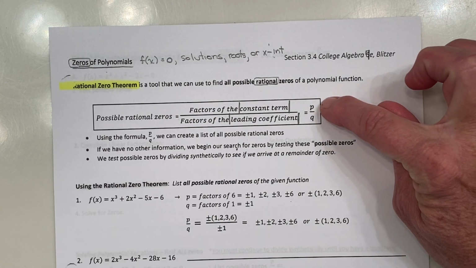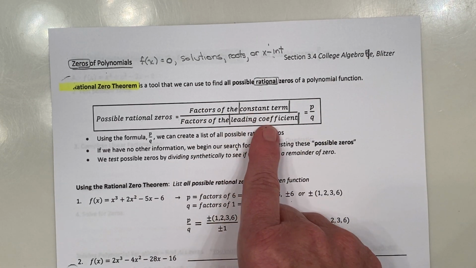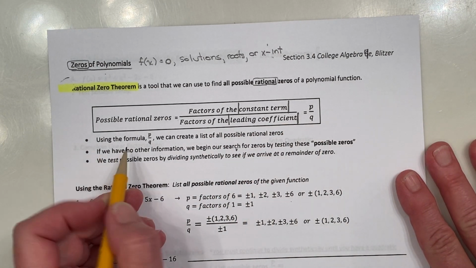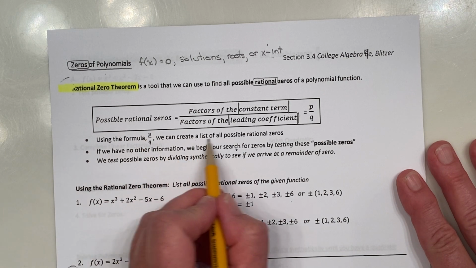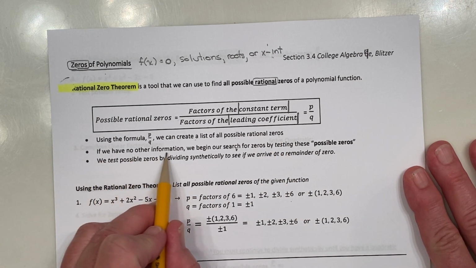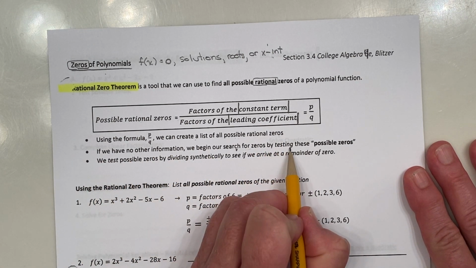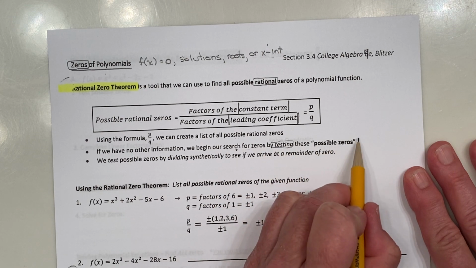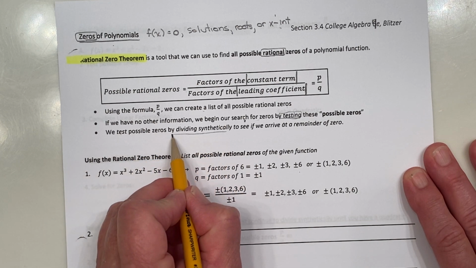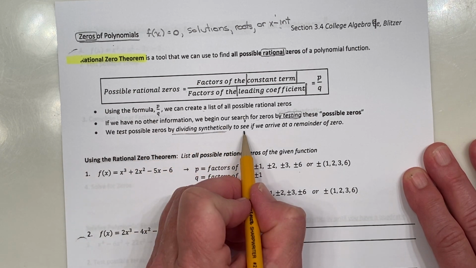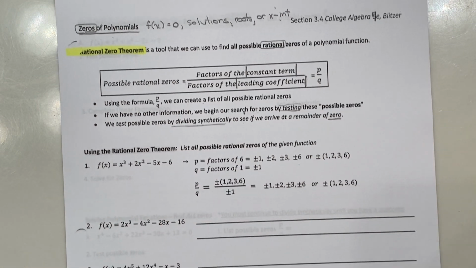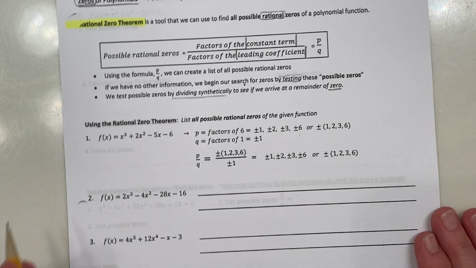So I'm going to define P to be the factors of the absolute value of the constant term, and I'll define the letter Q to be the factors of the leading coefficient. Using the formula P divided by Q, we can create a list of all possible rational zeros of a polynomial function. If we have no other information, we begin our search for zeros by testing these possible zeros, these numbers in this list. And we test possible zeros by dividing synthetically. We've done synthetic division to see if we arrive at a remainder of 0. All right, it'll come all together for us. Let's first practice generating the P over Q list.